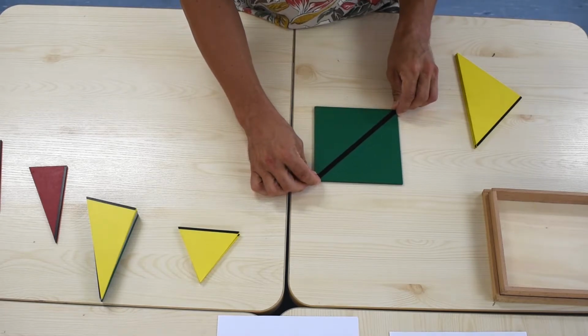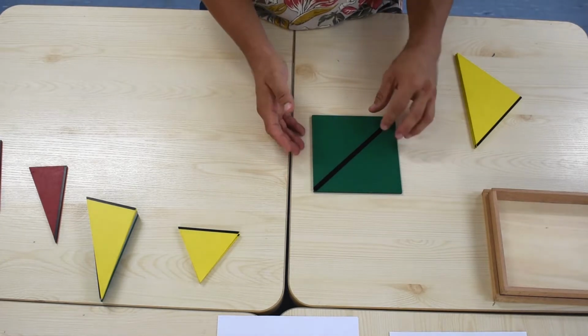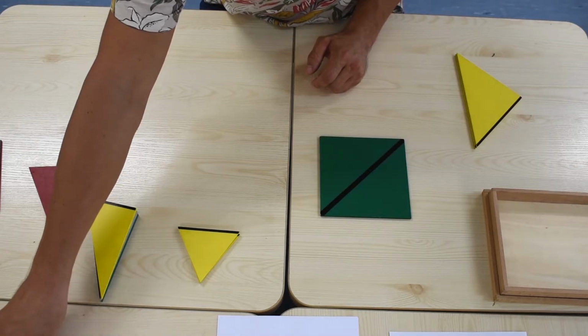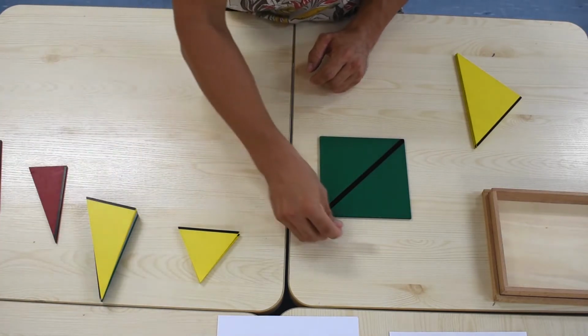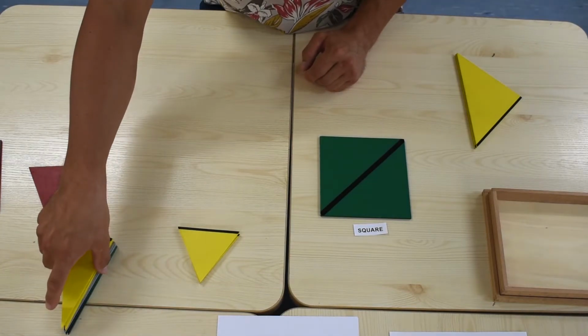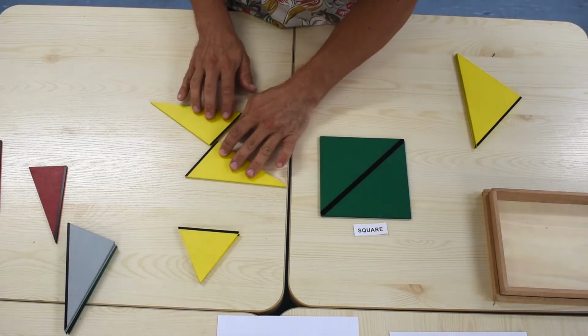We can offer the child to have a turn to make the shape and discover what is this shape. And for this example, we can obtain a square.